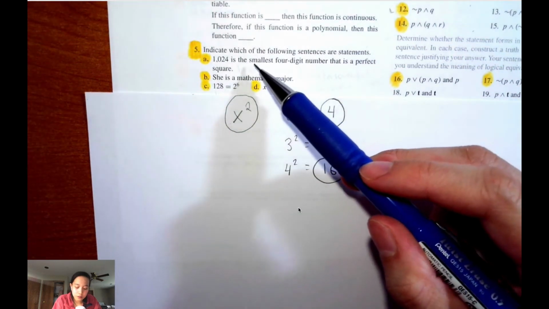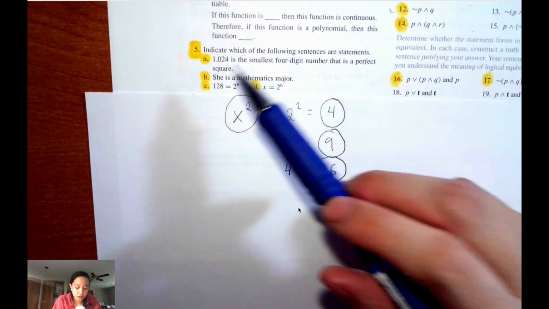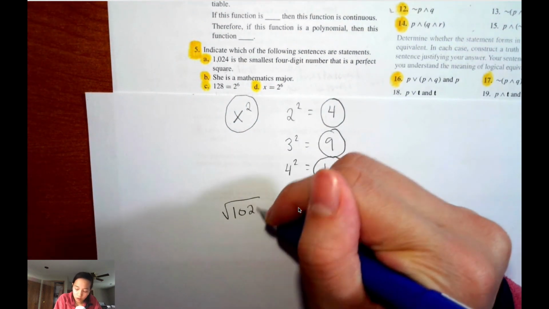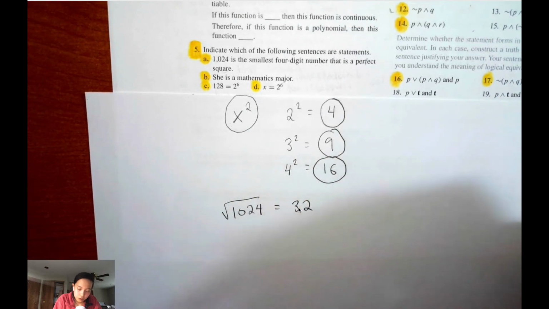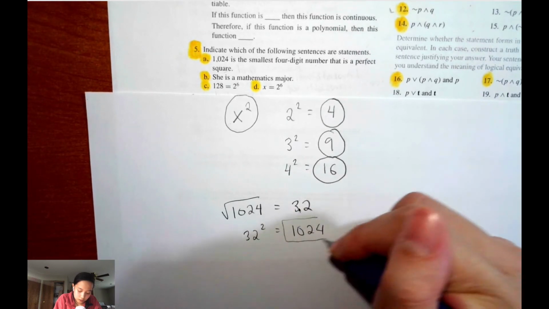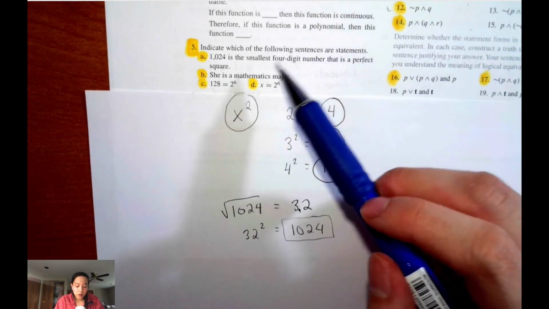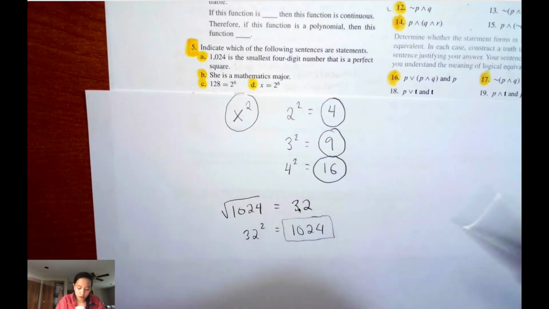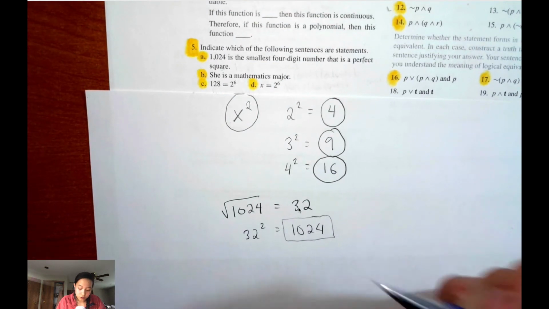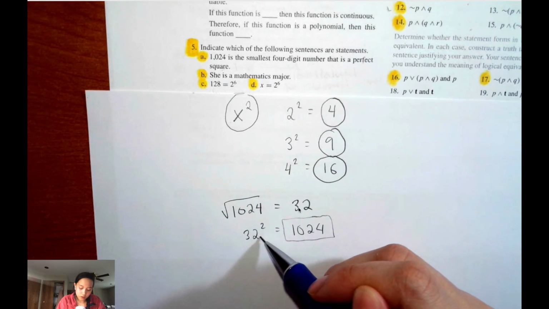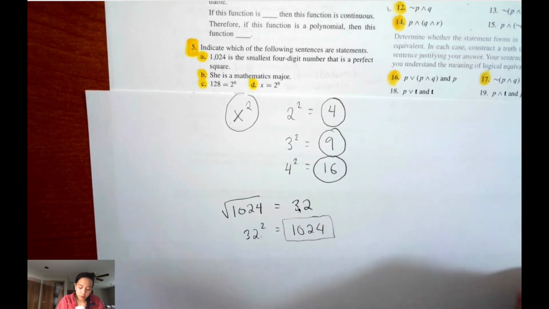The sentence claims that 1024 is a perfect square. We can verify that by taking the square root of 1024, which equals 32. So 32 squared equals 1024. So 1024 is indeed a perfect square. Now it says 1024 is the smallest 4-digit number that is a perfect square. So we can check that by seeing the integers that are smaller than 32 and squaring them to see if there's any number that has 4 digits.